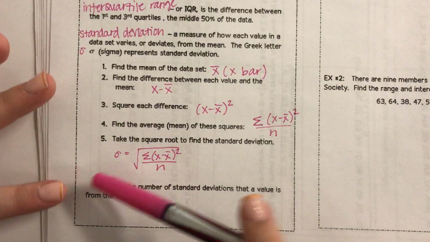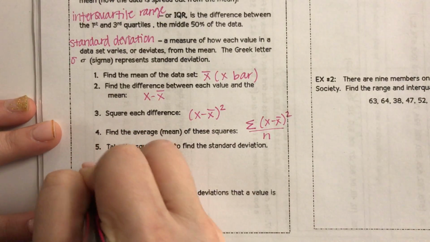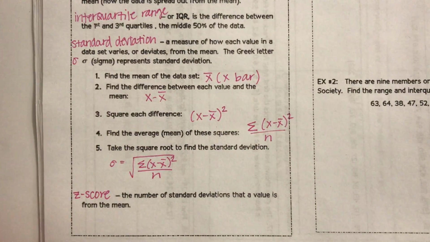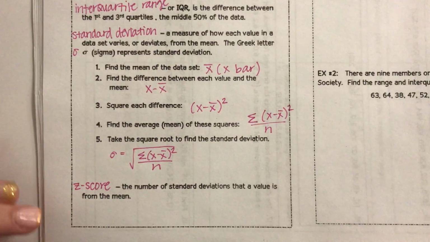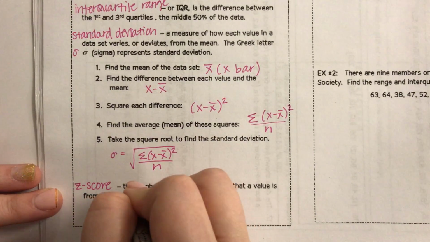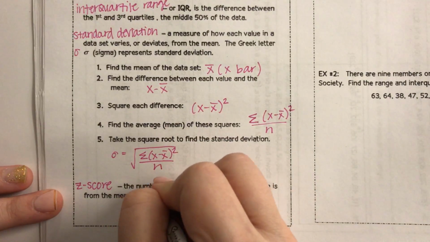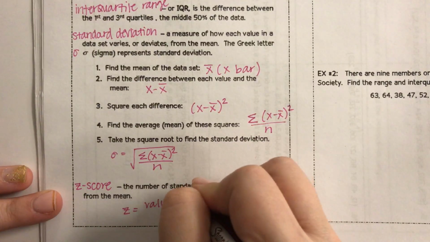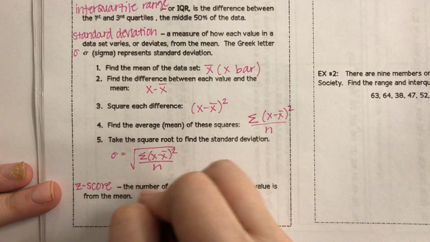Okay, and the last vocab word we have is z-score. Okay, the z-score is the number of standard deviations that a value is from the mean. And there is a formula for z-score. So z equals the value minus the mean over the standard deviation.